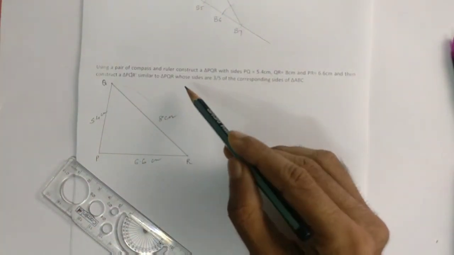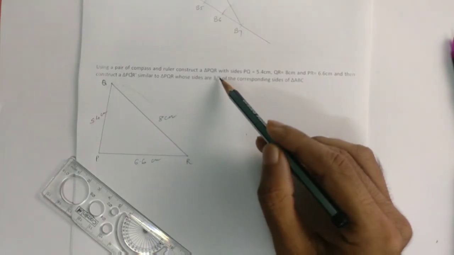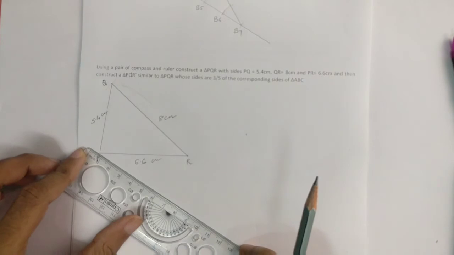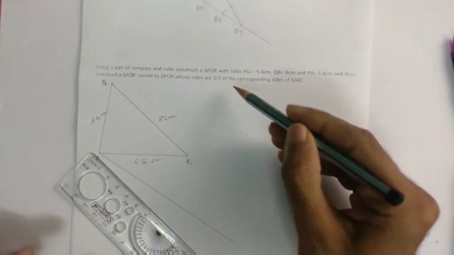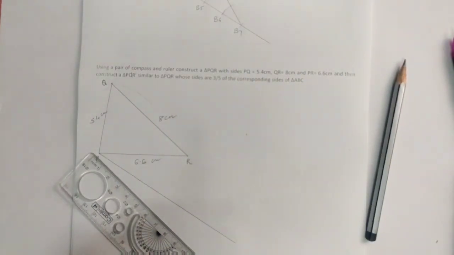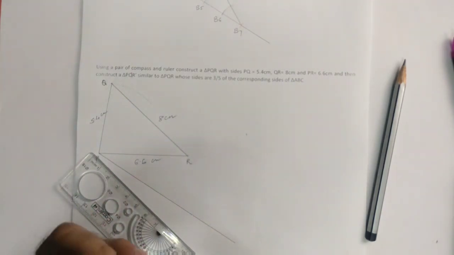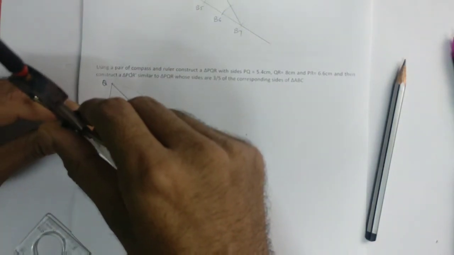Since the sides are in ratio of 3/5, the greater number that is there, I will draw an acute angle. Okay, and then I will mark them in 5 parts. So whatever measurement you want, you can take on the compass. Okay, I told you preferably 1.5 and all is a decent one. You can choose whatever you want.